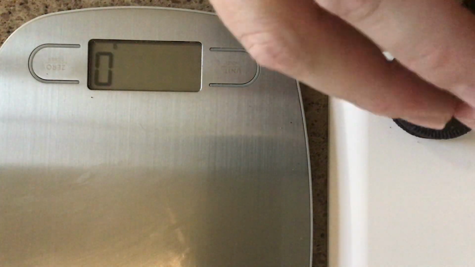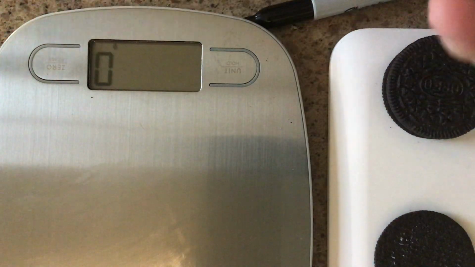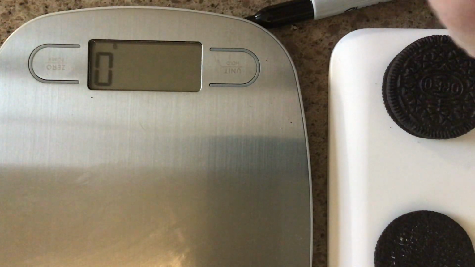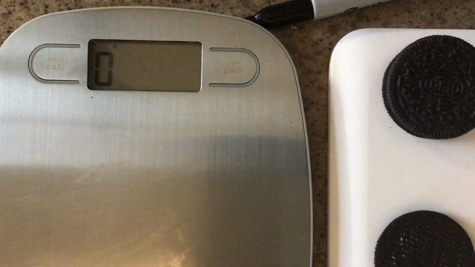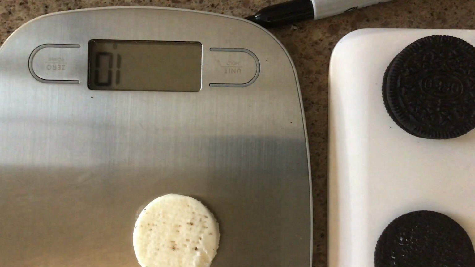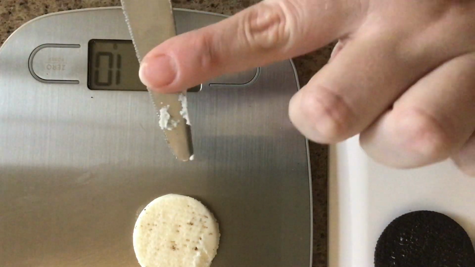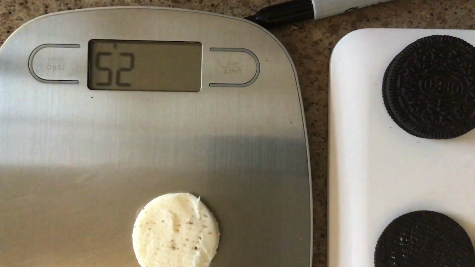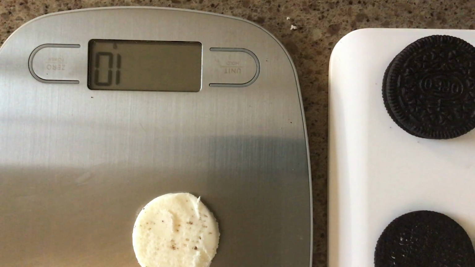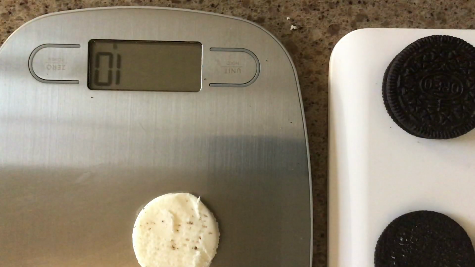Alrighty. Second cookie. Again, pretty decent job this time getting the filling off of the cookie. And pretty good job on this one too, so here we go. Filling. 10. Again, there's a little bit more stuck to my knife, but what can you do? Alright, so 10 for my second cookie.